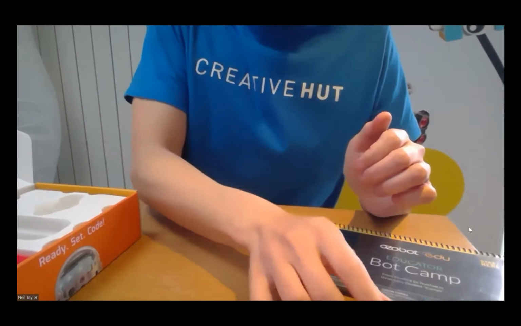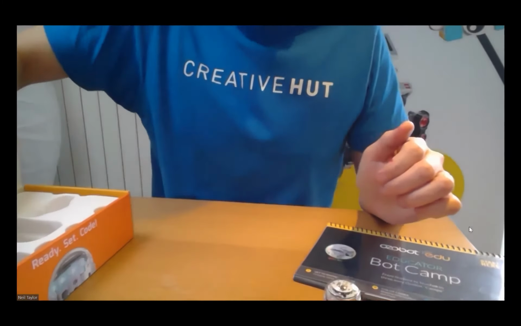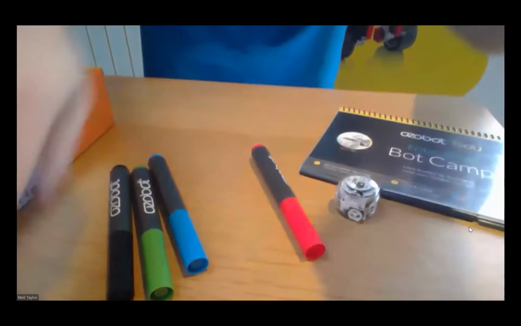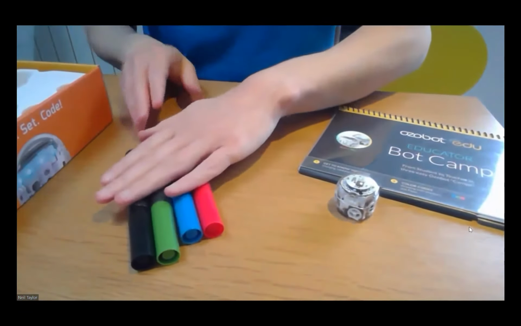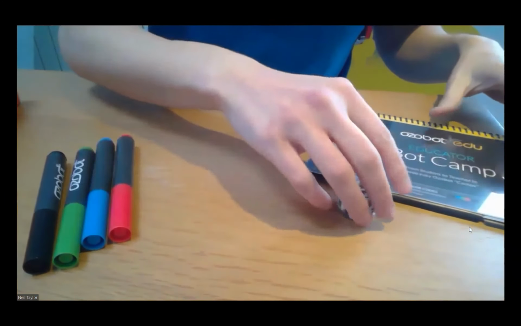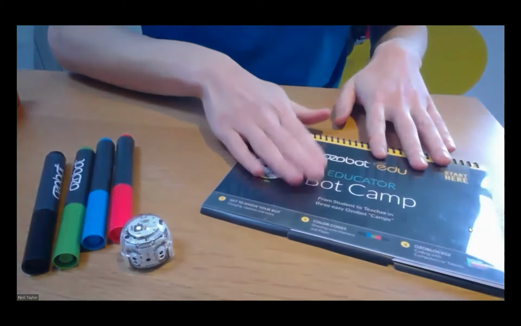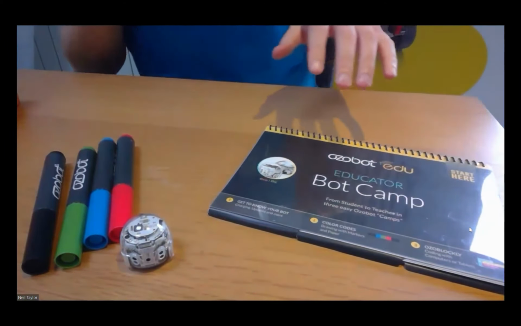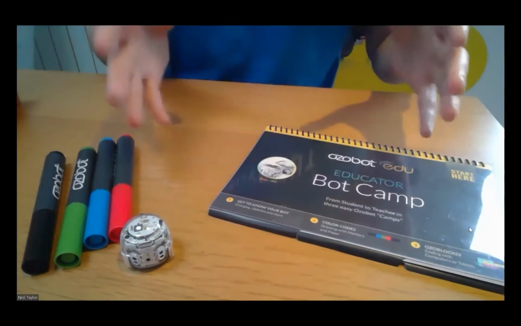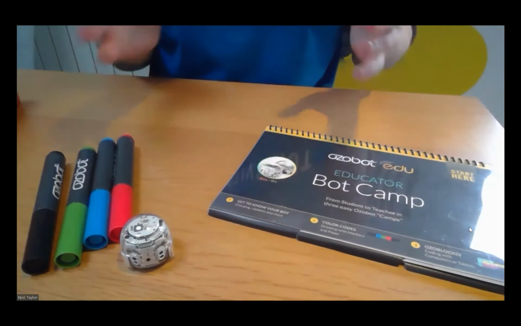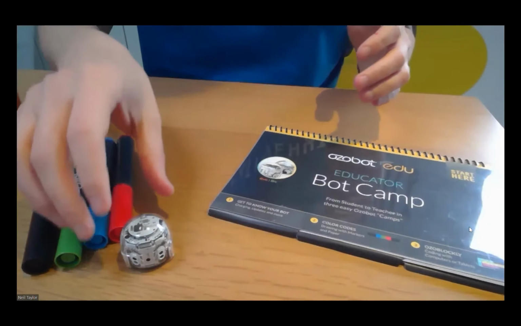I'll come back to that in a second. You've also, of course, got your color marker pens. Let's change the view slightly. So our different color marker pens for creating the code itself. I will be coming back to those again shortly as well. And then you've also got the printed version of the Bot Camp. So I mentioned this briefly before, but in this particular set, you get a printed version, which again is great for helping you work through those starter activities to get used to how we can use and control Ozobot.